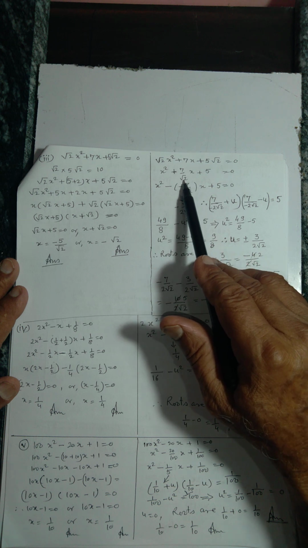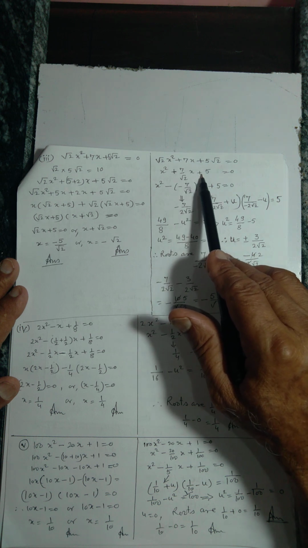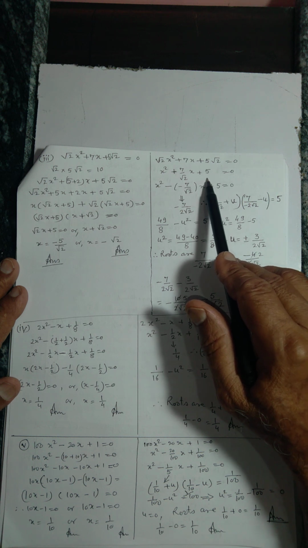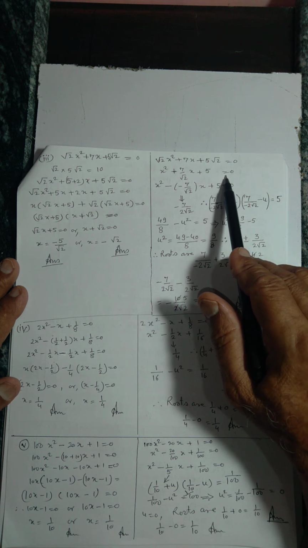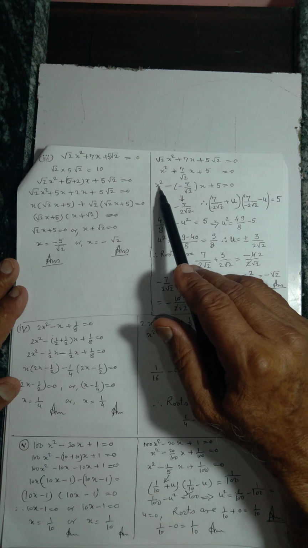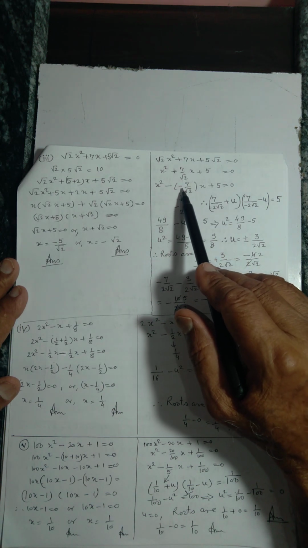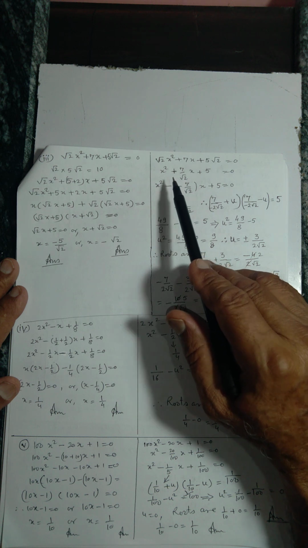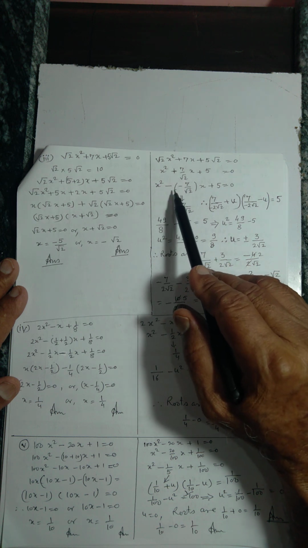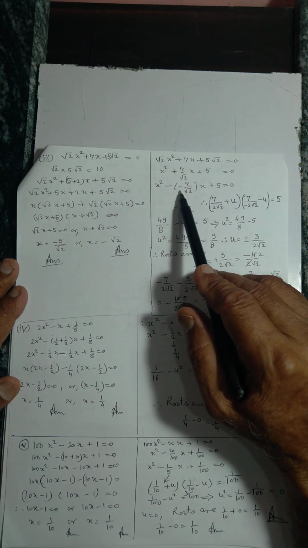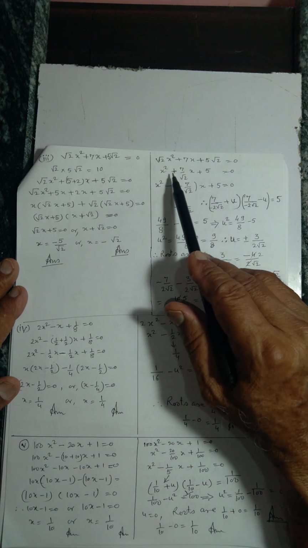So 7 by root 2 x, and 5 root 2 divided by root 2, you will get 5 equal to 0. Now again I have written x square minus, you see, it is plus. So I have to write it in such a way that it should be minus here. So inside the bracket I have written, you see, minus. If you open, you will get the plus.